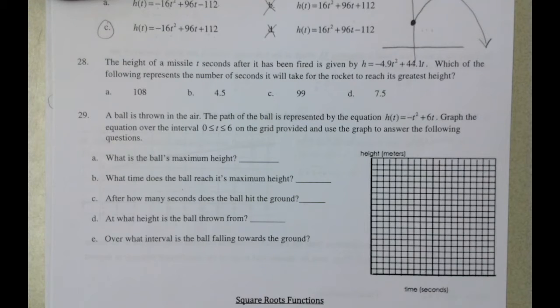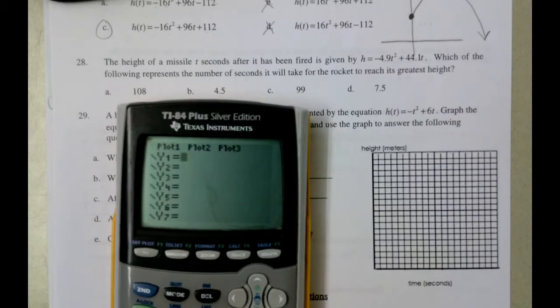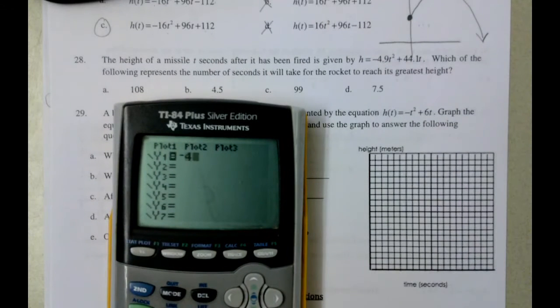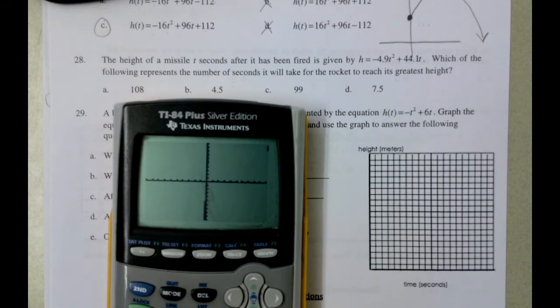So what we're going to do is go to our y equals in our calculator, and we're going to type that function in. Negative 4.9 x squared plus 44.1 x. And I'm guessing when I draw the picture here that I'm not going to see very much, because really what we want to see is the maximum value.